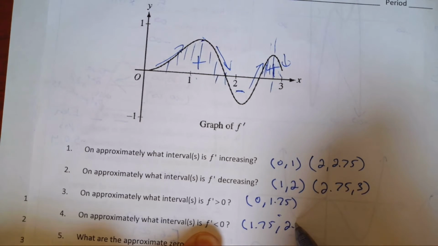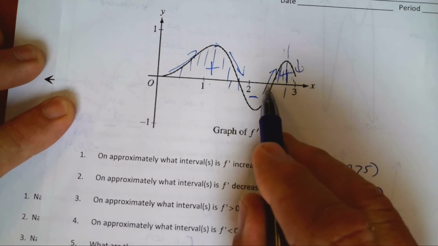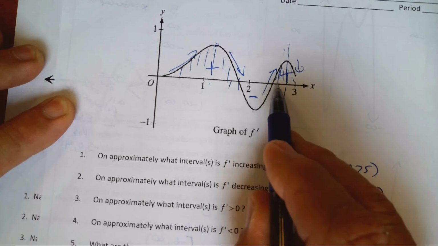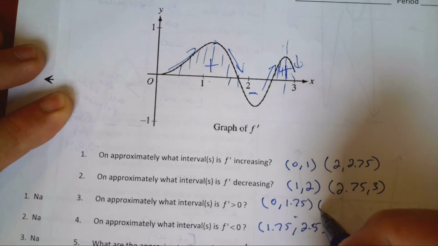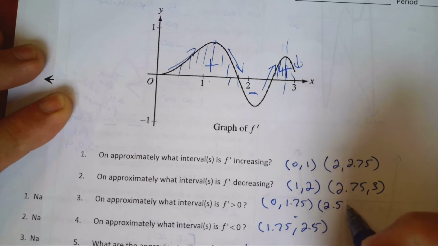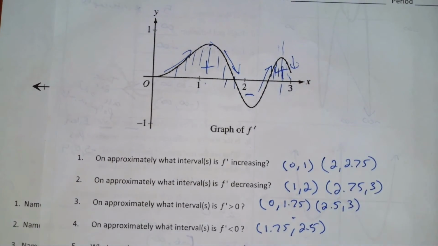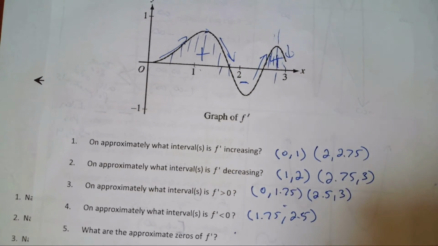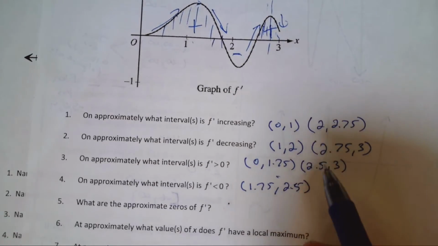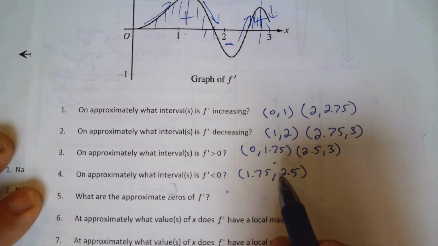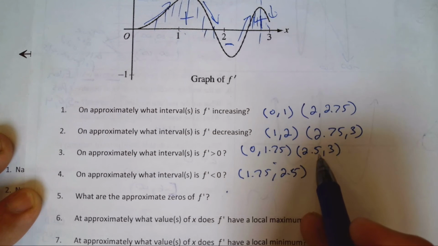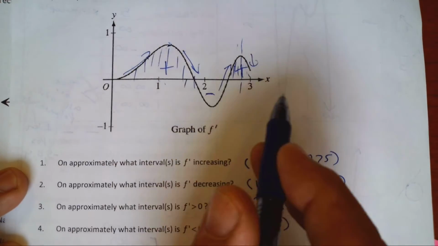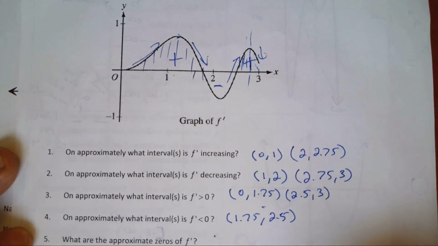Let's just say 2.5. And then it increases again from 2.5 to 3. It's positive from 2.5 to 3. So that would be 2 positive intervals and 1 negative. Okay. And again, just like here, this graph, it's either positive or negative. So like these kind of connect each other. 0 to 1.75, 1.75 to 2.5, 2.5 to 3. It's either positive or negative everywhere on here.